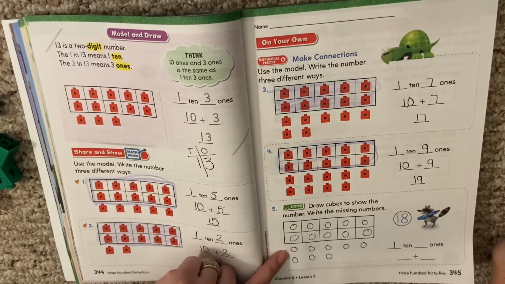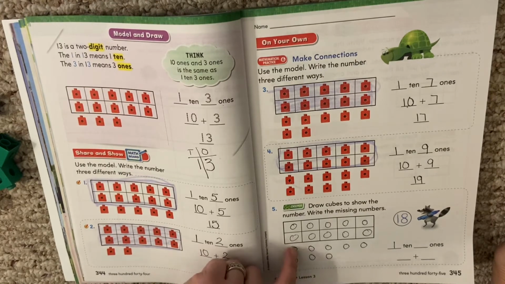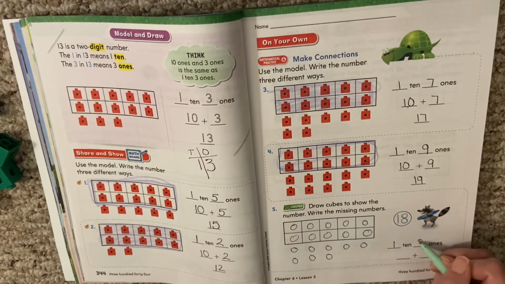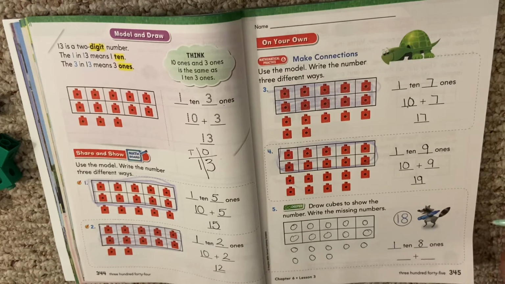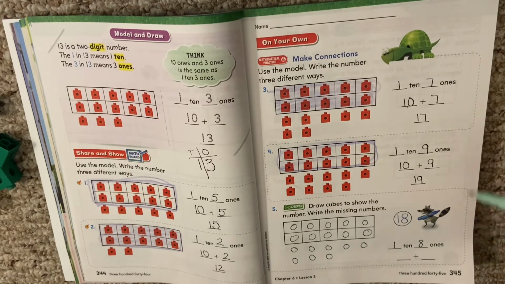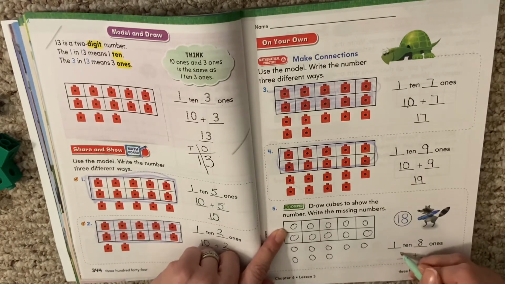How many loose ones do we have down here at the bottom? Count these loose ones. 1, 2, 3, 4, 5, 6, 7, 8. We had 8 ones. So now we need to fill this in. Make our plus problem. So one group of 10. So how many is that?